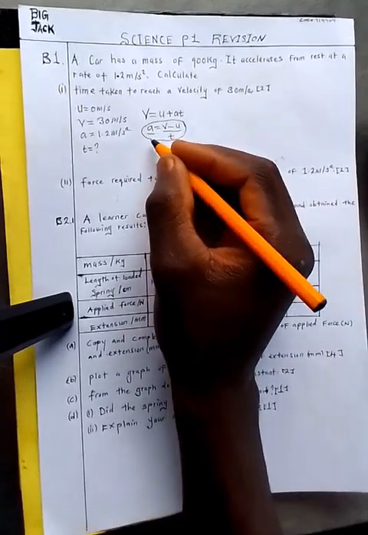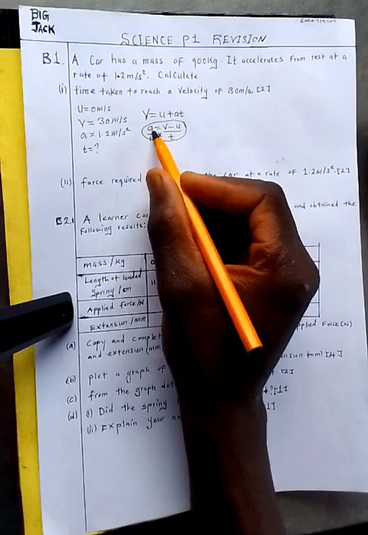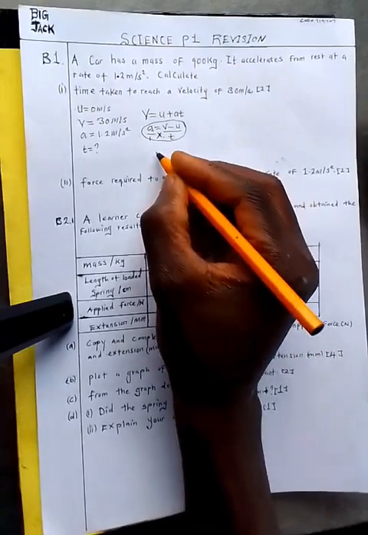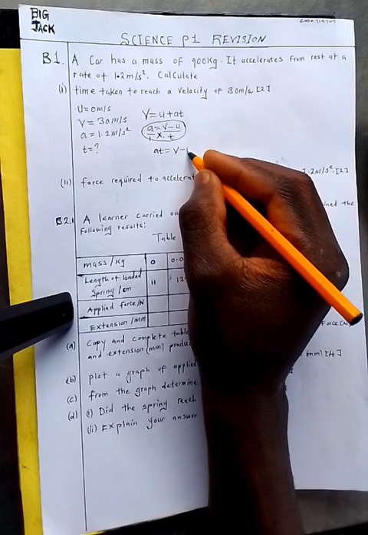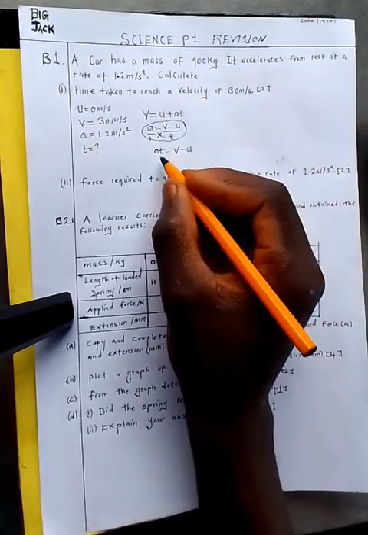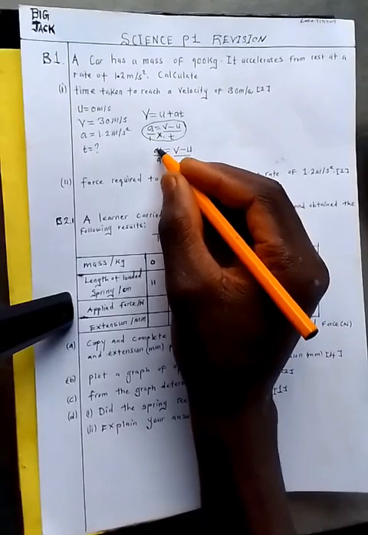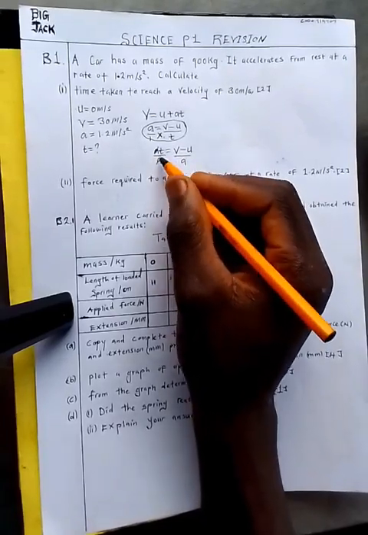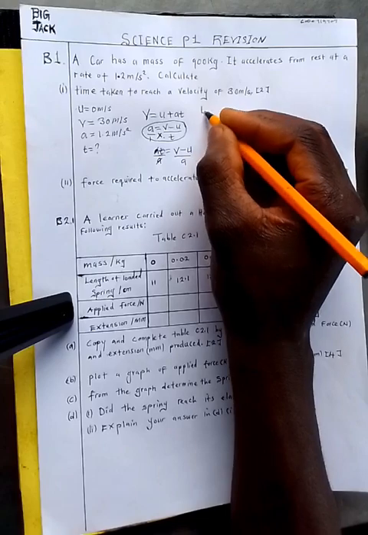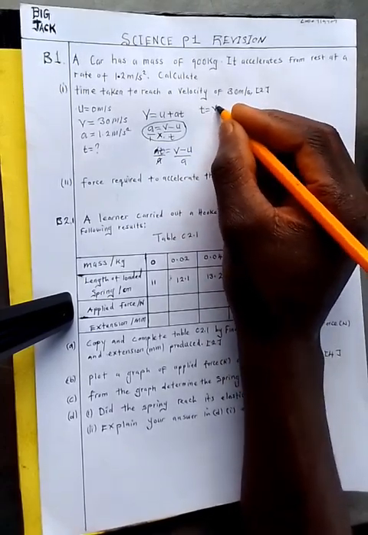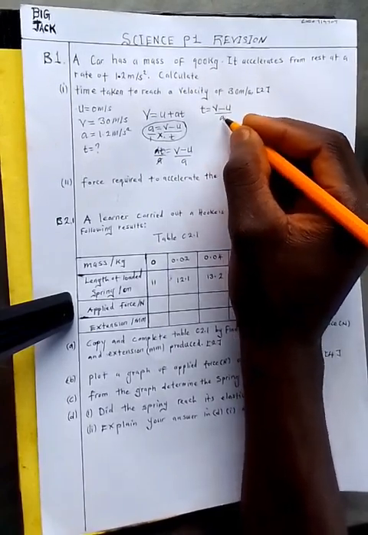So here we are going to balance this one by 1, then cross multiply. We are going to find that when we multiply a multiplied by t, we get at being equal to final velocity minus initial velocity. Then we make t the subject of the formula, meaning we are going to divide by a, the acceleration in this case. So these two cancel each other, and we remain with t, the time taken. So the time taken is equal to the final velocity minus the initial velocity, divided by the acceleration.